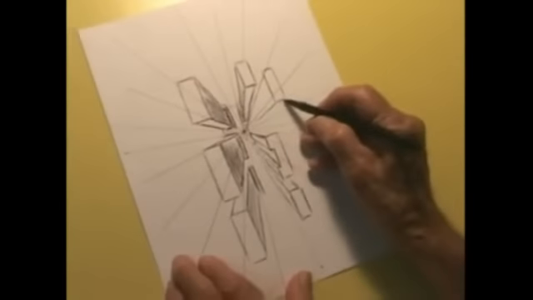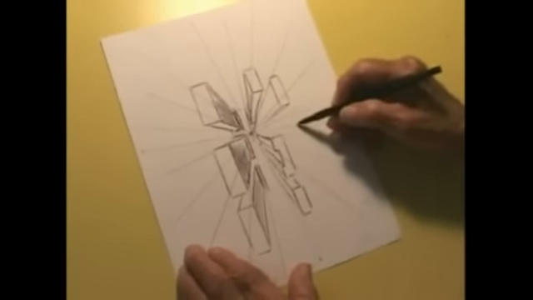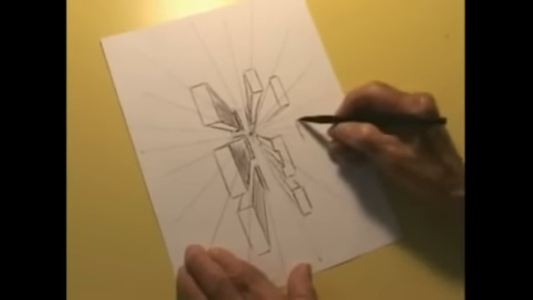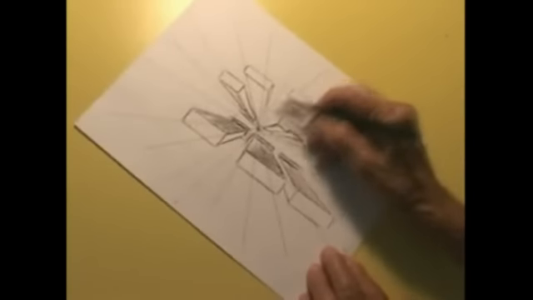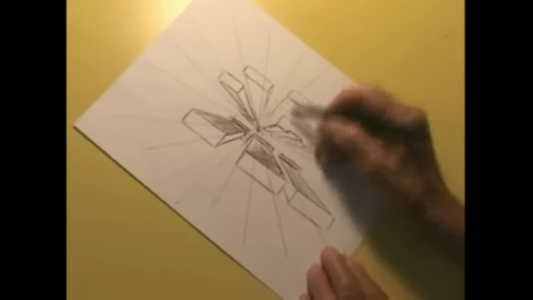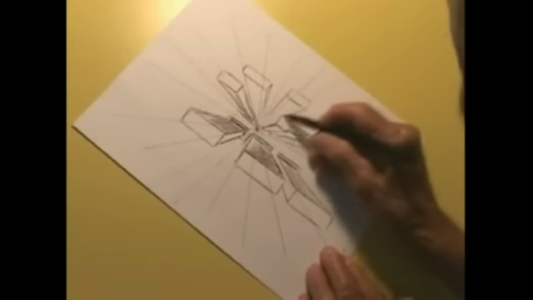So this is an aerial perspective. And no matter how many buildings you draw in here, they all go to the same dot. That is in this type of view. That's an aerial view, like a plane flying over a city.